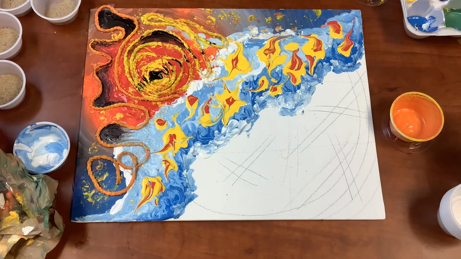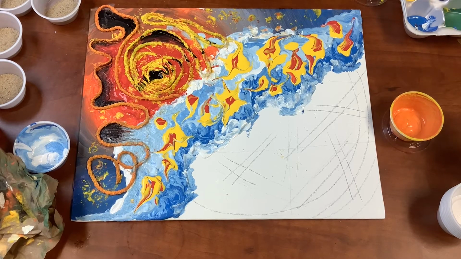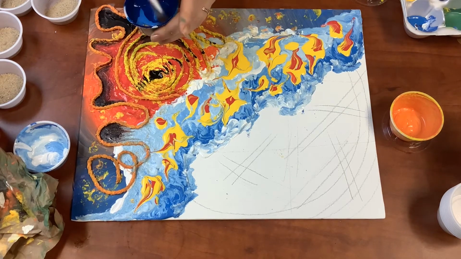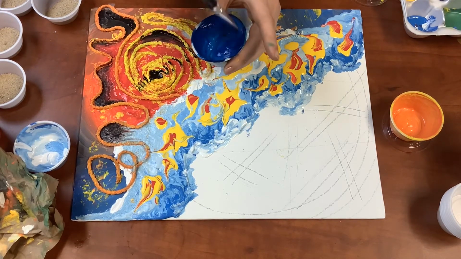This is a slightly darker blue than what you probably have. And I'm going to get a flat brush or a filbert brush. I think I'll use a filbert. I'm going to go ahead and mix this up real well, like so.